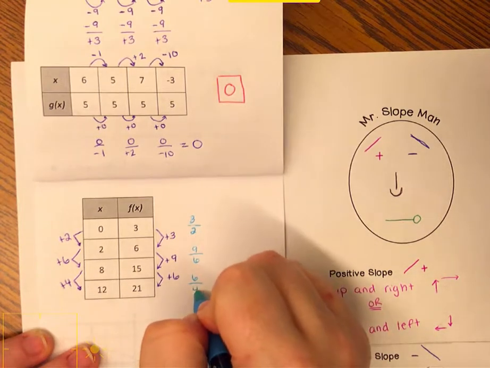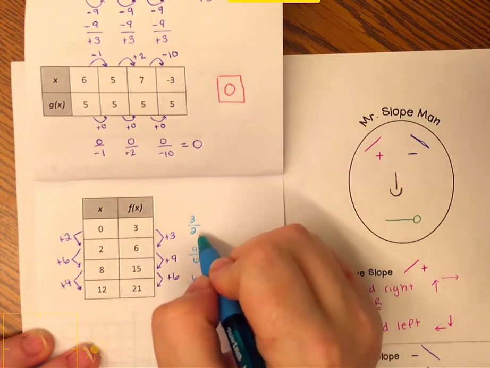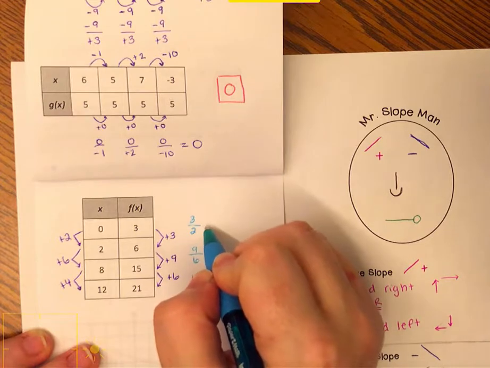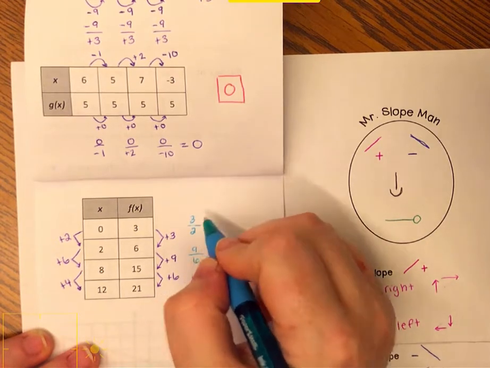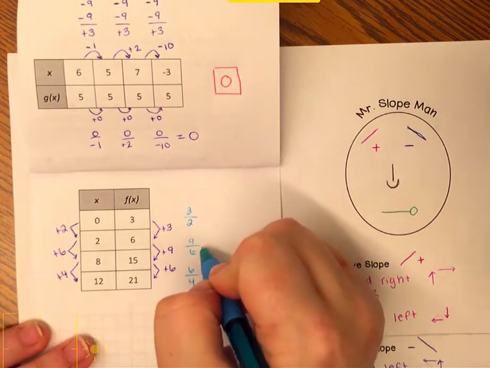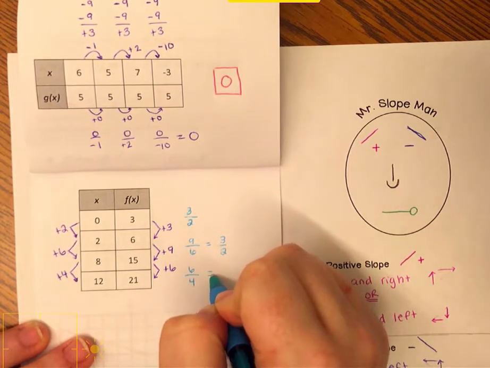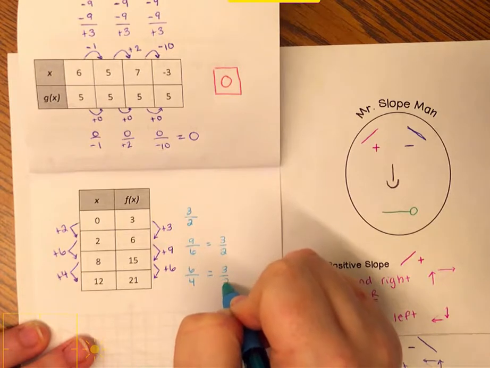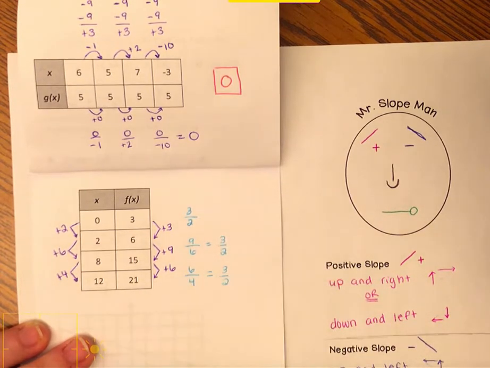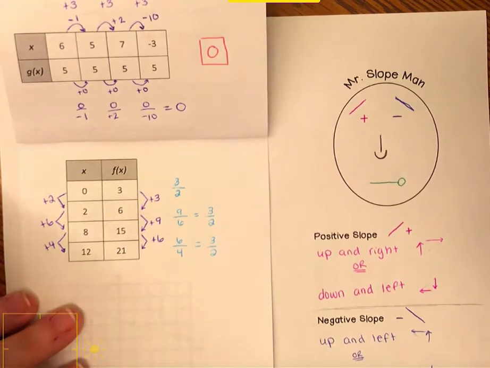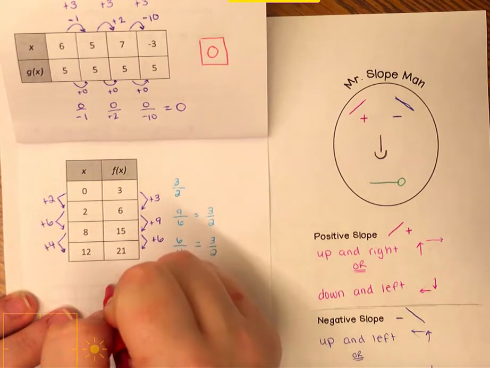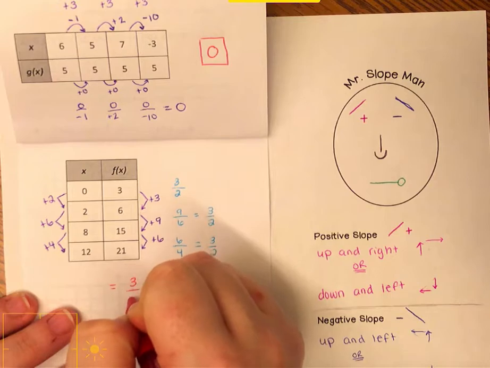If I were to simplify these, 3 over 2 stays as 3 over 2, that is as simplified as it gets without turning it into a decimal. 9 over 6 will simplify down to 3 over 2, and 6 over 4 will simplify down to 3 over 2. Since all three of these have the same value, so it is constant, our slope, or our rate of change, is equal to 3 over 2.